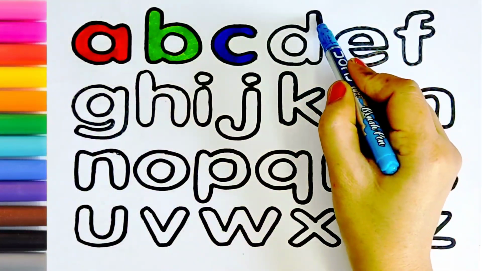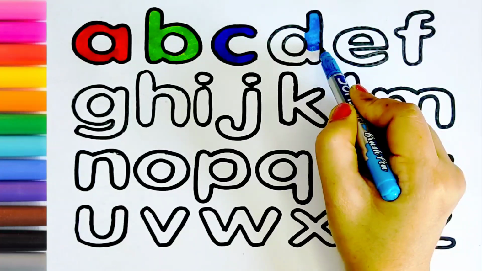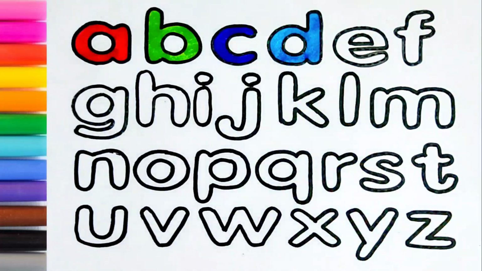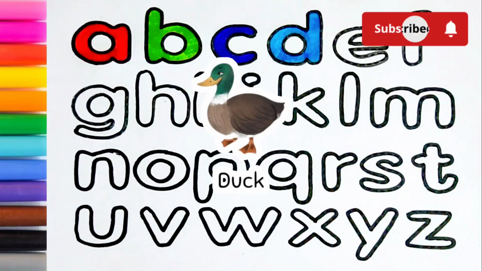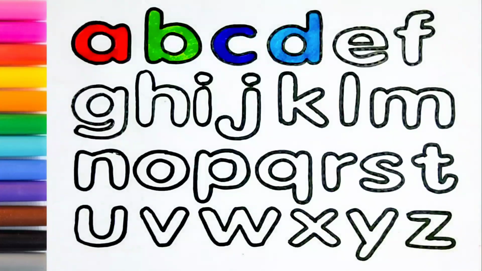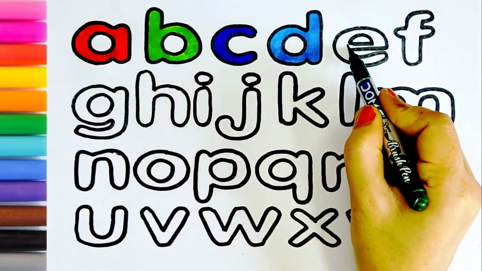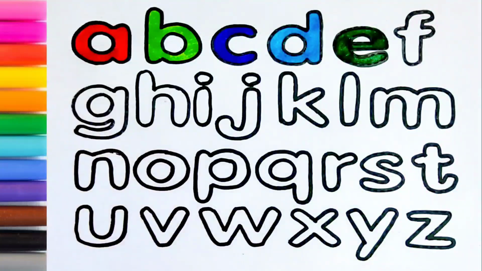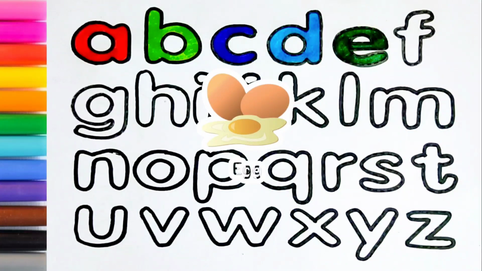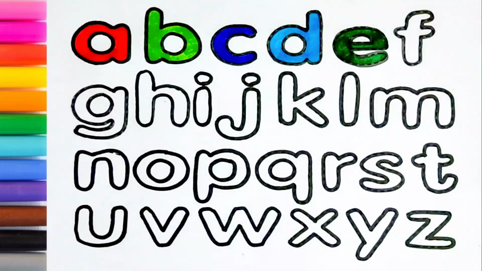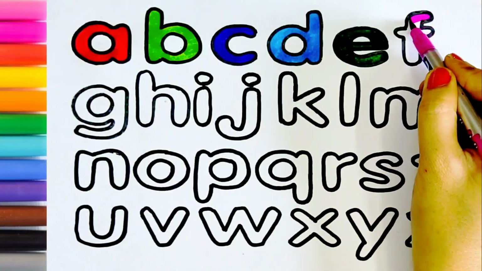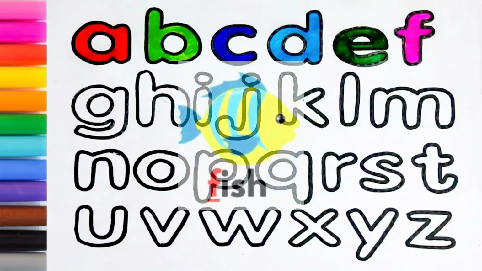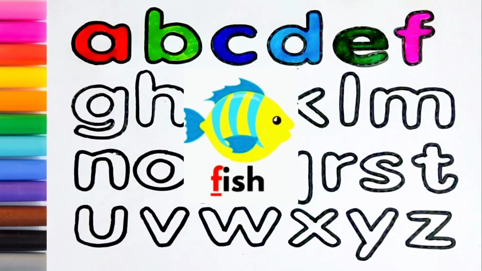Sky blue color, D for duck. Dark green color, E for egg. Pink color, F for fish.